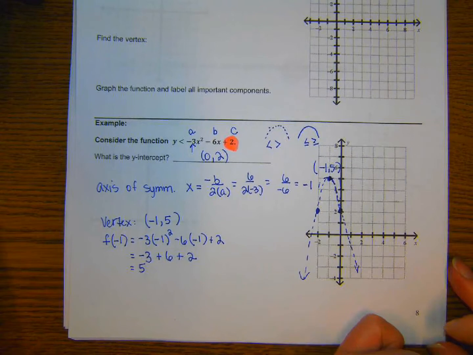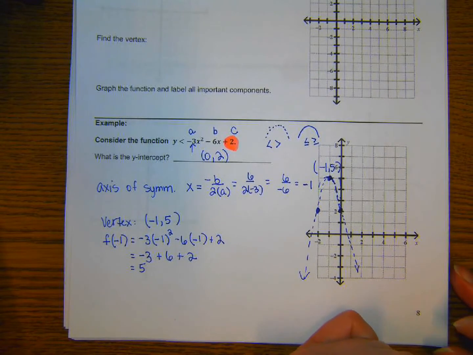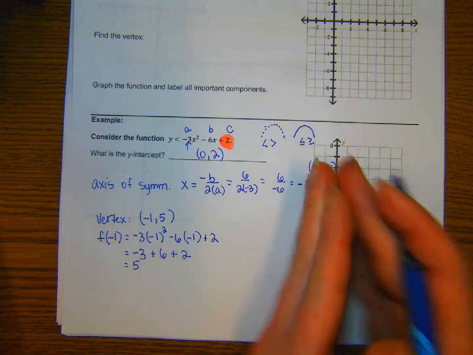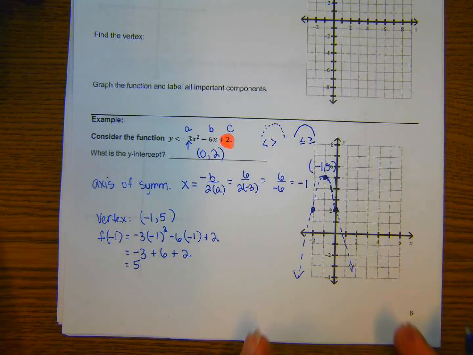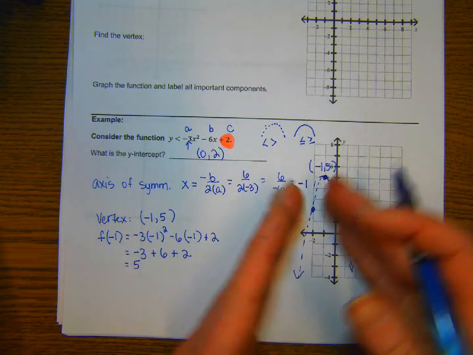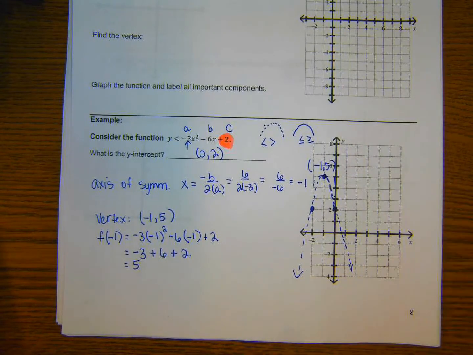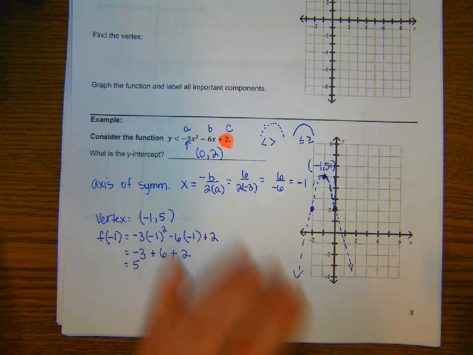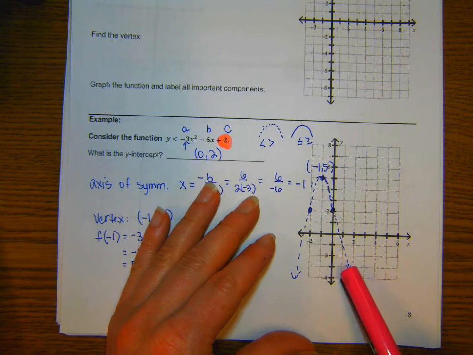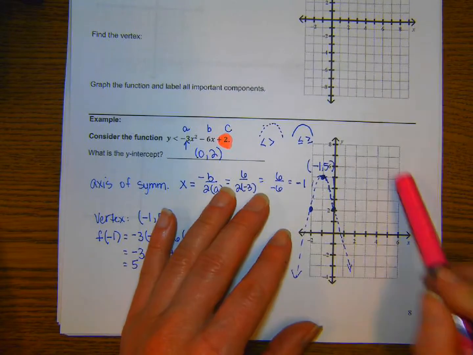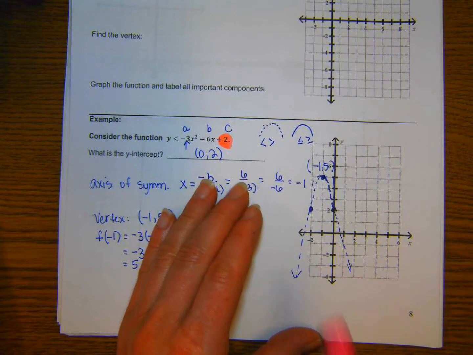Okay. When I'm doing shading, I'm going to think of the interior of the parabola, between these branches and down, or the exterior. And maybe you remember, how do we choose? Is it going to shade on the interior or on the exterior of the parabola?